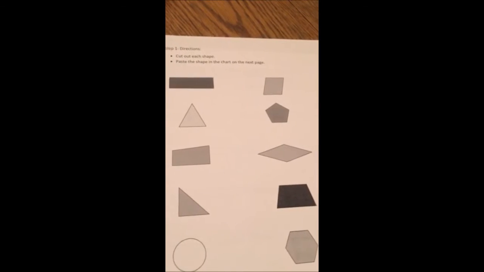Is a rectangle a quadrilateral? Yes. Can you describe some of the attributes that tell us a rectangle is a quadrilateral? It has 4 sides and 4 angles. Perfect. A circle. How do we know a circle is not a quadrilateral? Because it's 360 degrees and it has no angles. A triangle. Okay, why is a triangle not a quadrilateral? It only has 3 sides and 3 angles.